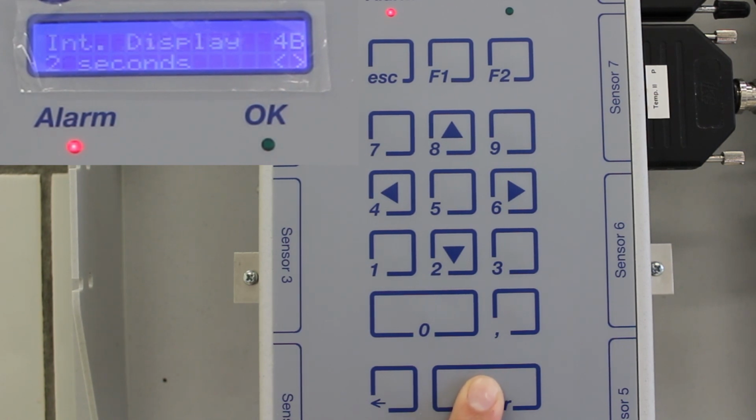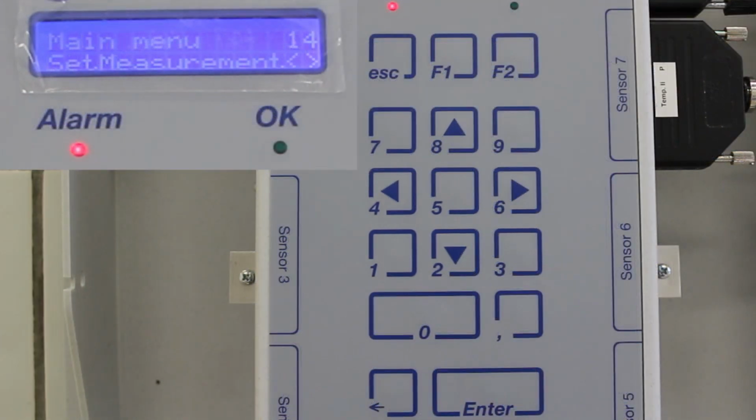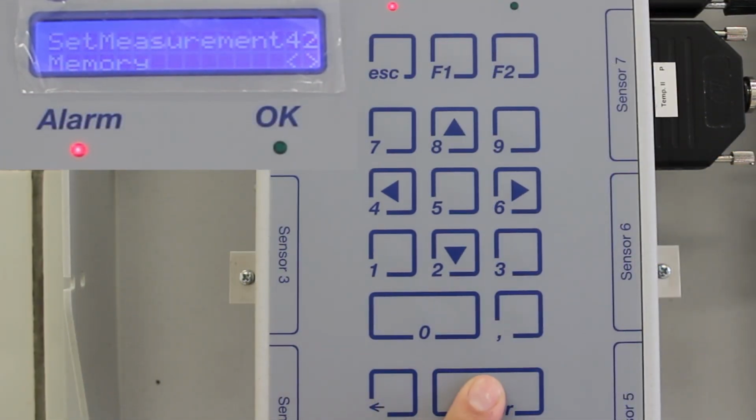This determines the interval time between the information being shown on the display when programming is done and the equipment is in measurement and control mode. Once you've selected the interval time, press Enter and go back to Set Measurement. Now, navigate through the options and select Memory. You will need to input the interval time at which the values are stored, then press Enter to confirm.